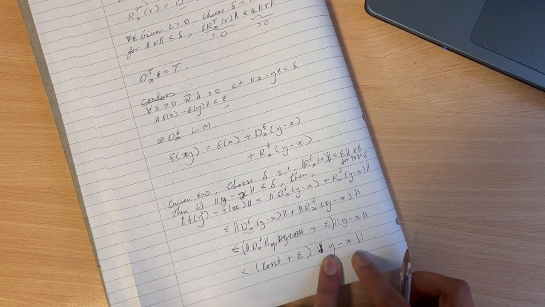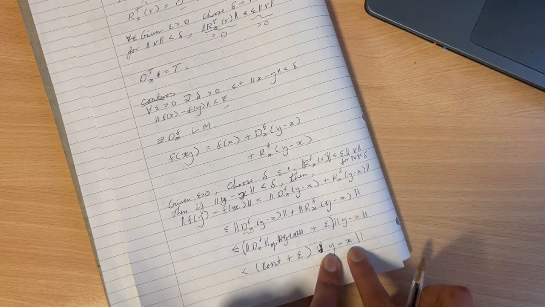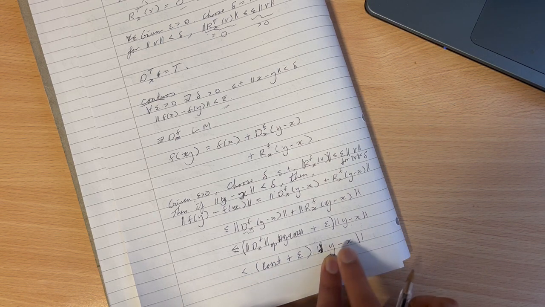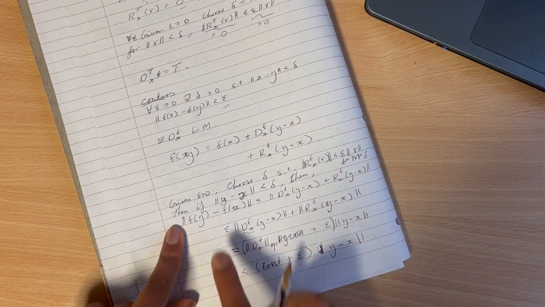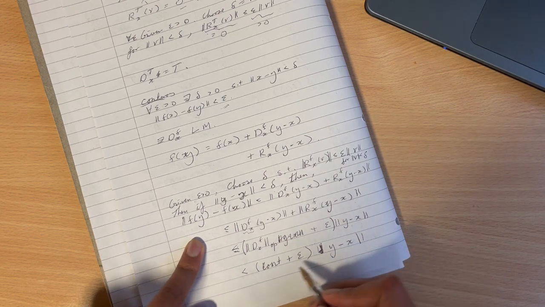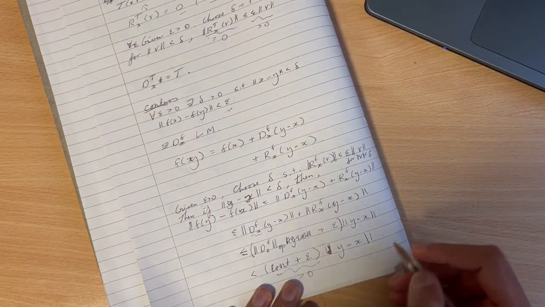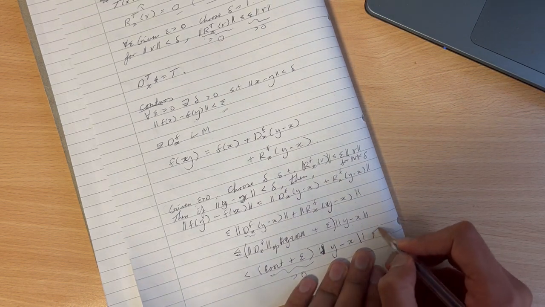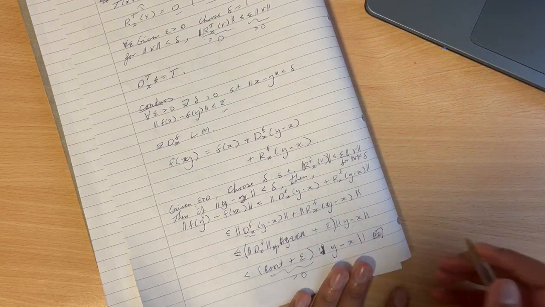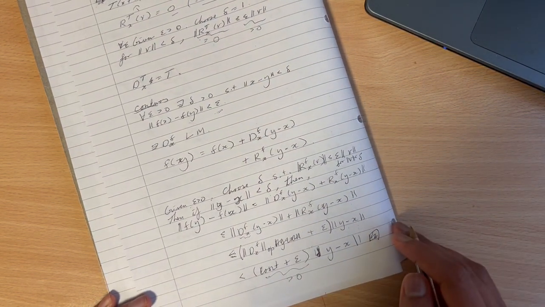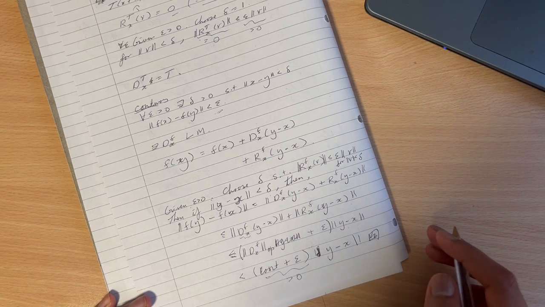Because if y is very close to x, then f of x is very close to f of y, and this is positive, obviously. Okay, and so we're done. So this gives us continuity right there, and so that's the proof.